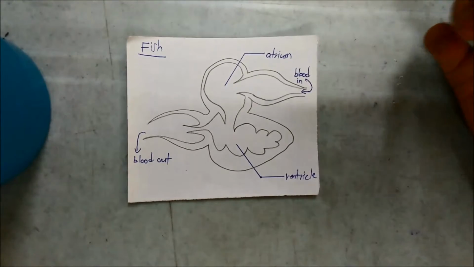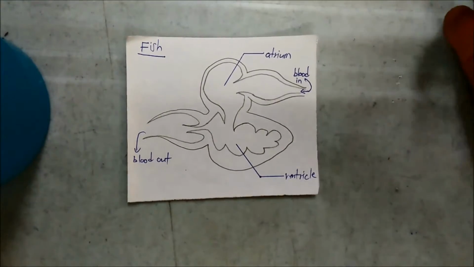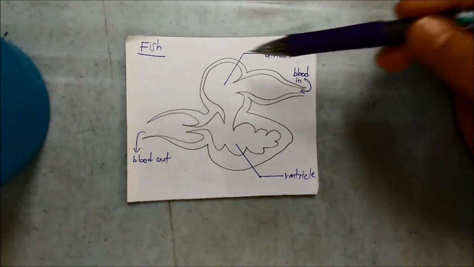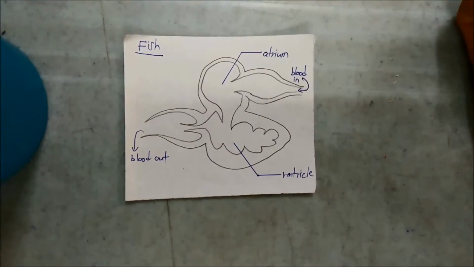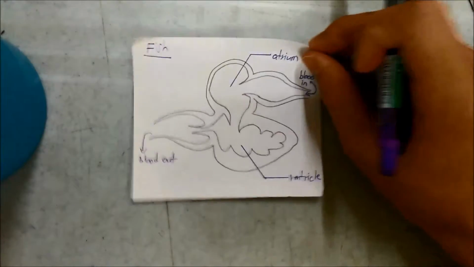Fish has the simplest structure, not the most simple one, but a simpler structure. It consists of only two chambers, which are the atrium and the ventricle, as you can see. Now, moving on to the frog.